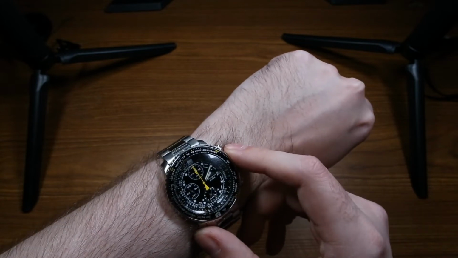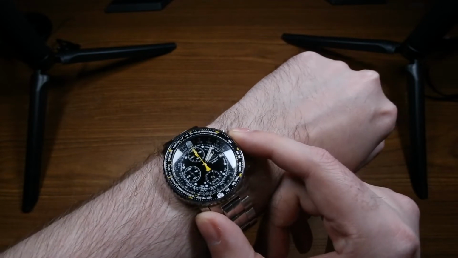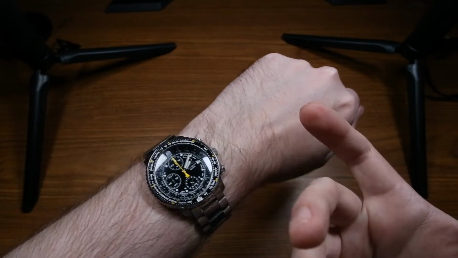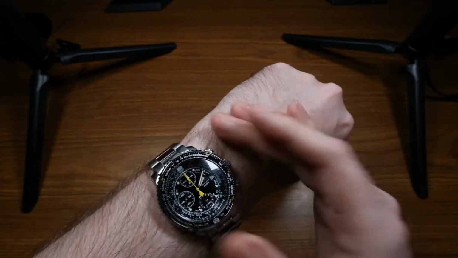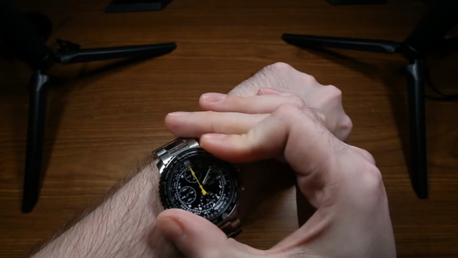Have you ever seen a watch with a slide rule bezel like this? Have you ever wondered what they're for or how they work? My name is Daniel, and I'm making this video to hopefully demystify the slide rule bezel, explain how and why they work, and give some examples of situations where they can be useful.